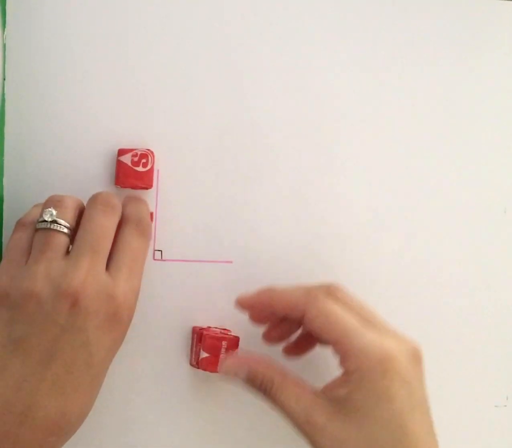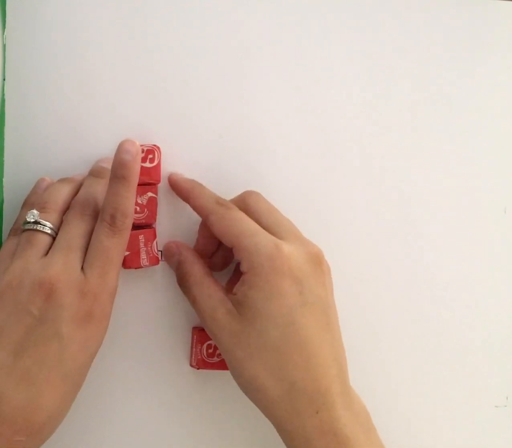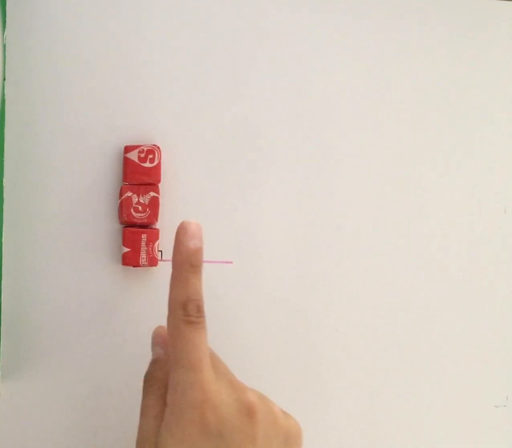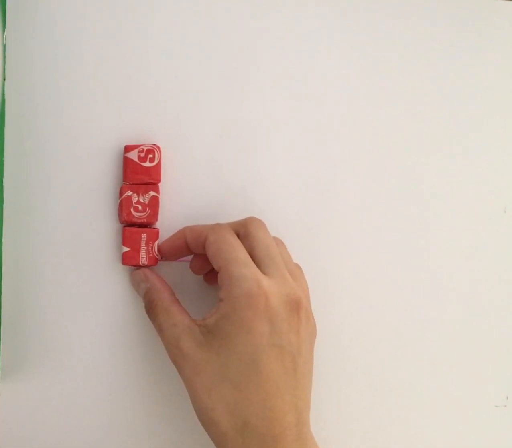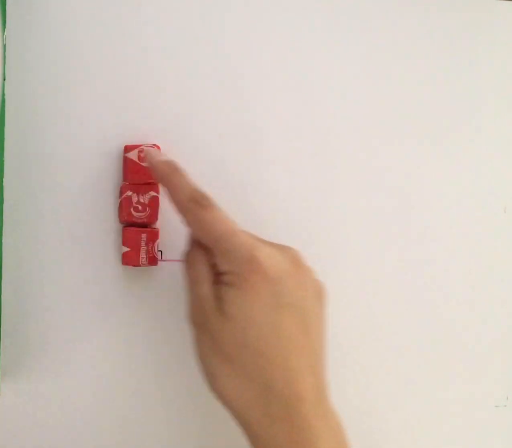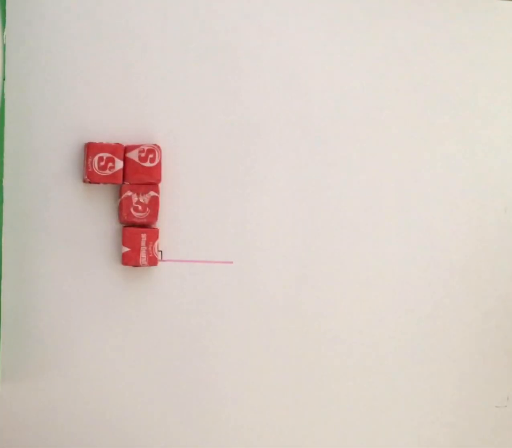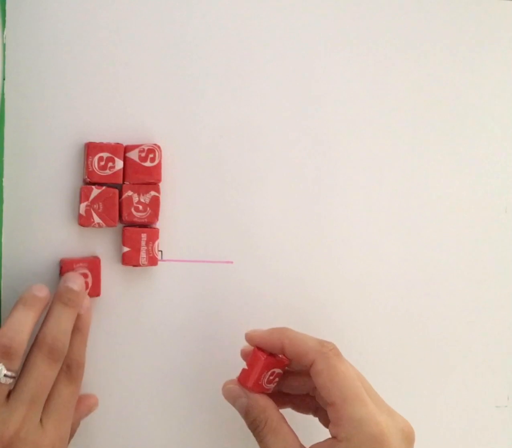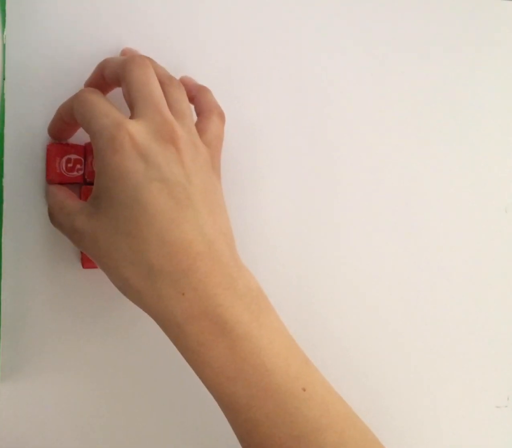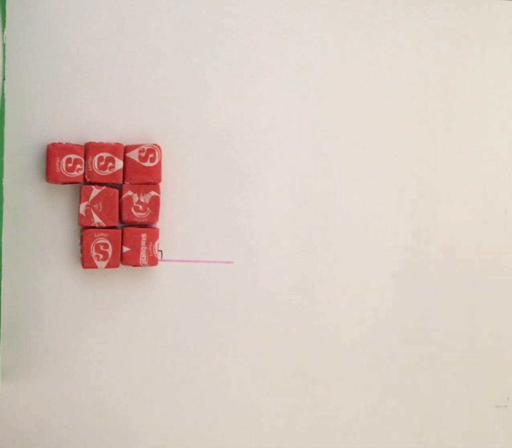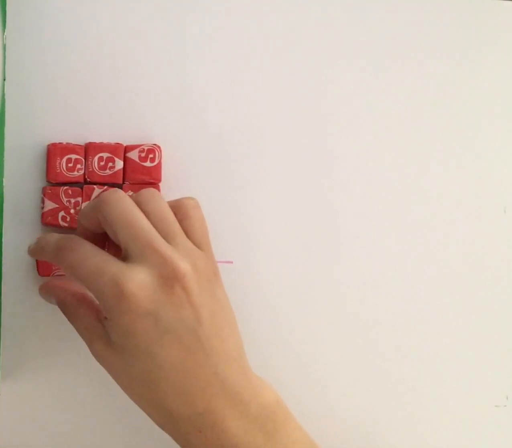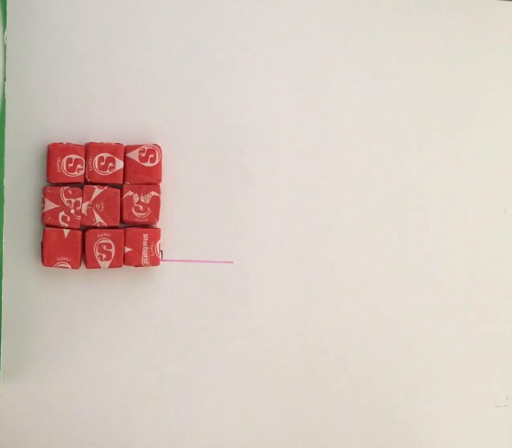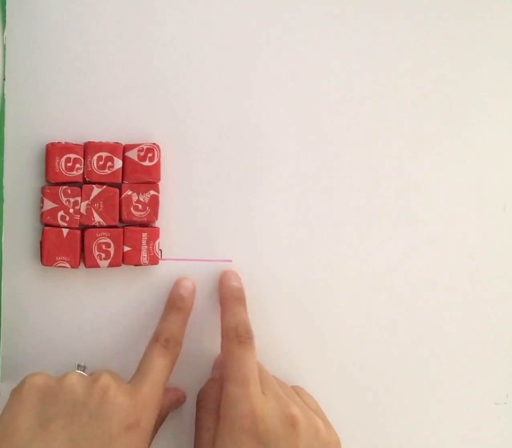So I'm gonna build this side of my triangle. Okay, so I want the square of that. That means if this is 3, I need to go 3 that way too. Okay, that's how you square something, right? So this would be 3 squared. How much is 3 squared? Well, it's 9.